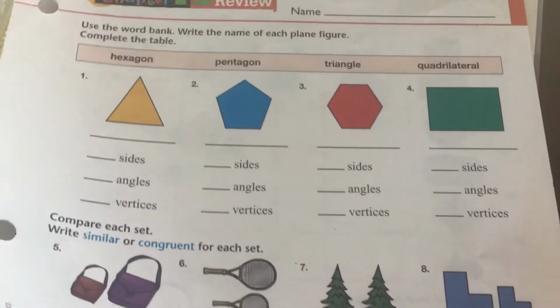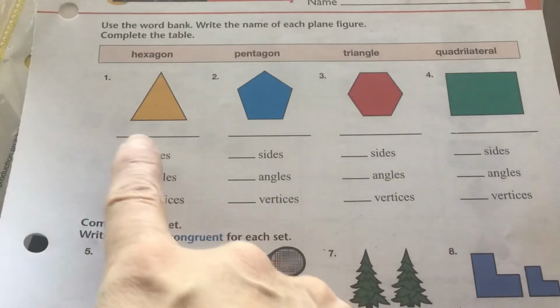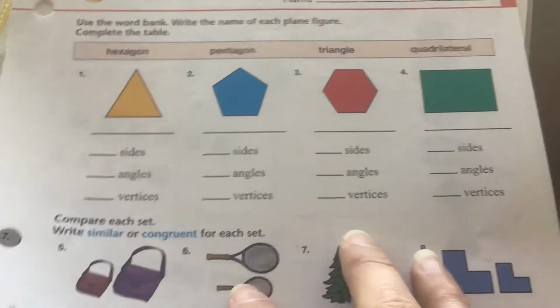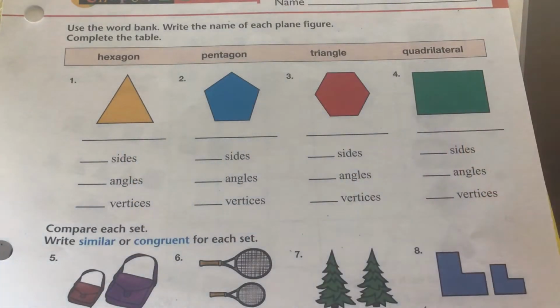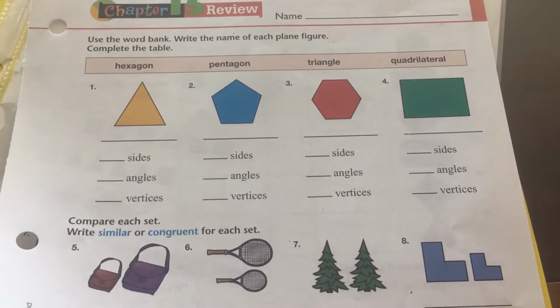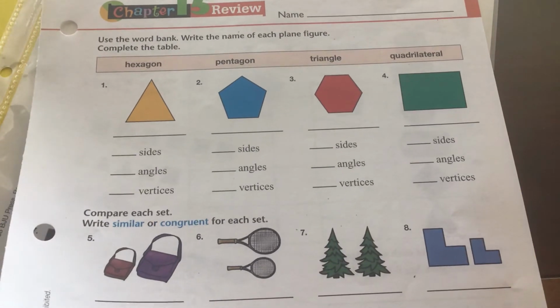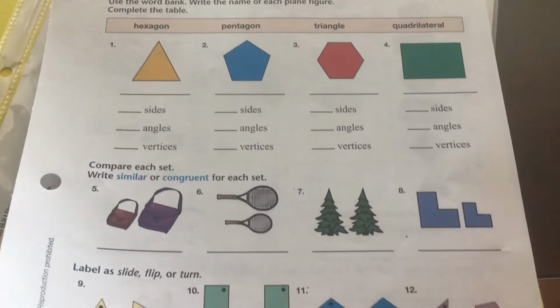At this top section, they've given you four plane figures and they want you to label them. So on the line underneath, you need to tell me what type of shape it is. And they gave you a word box at the top. Not as hard as it seems initially. The section underneath, just tell me how many sides, angles, and vertices. So again, it's reviewing those terms, counting the number of sides, angles, and vertices. I think you guys have a pretty good grasp on that.